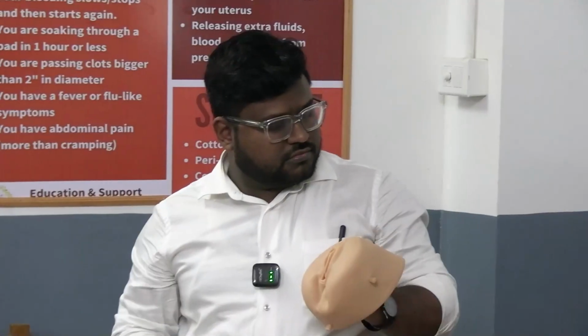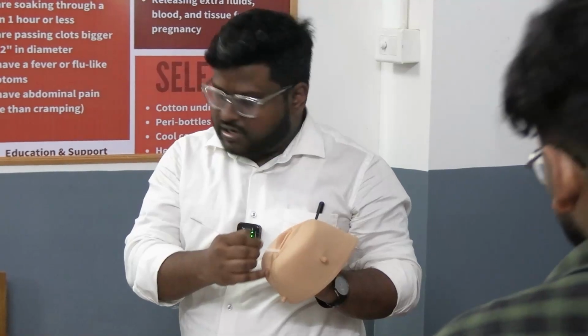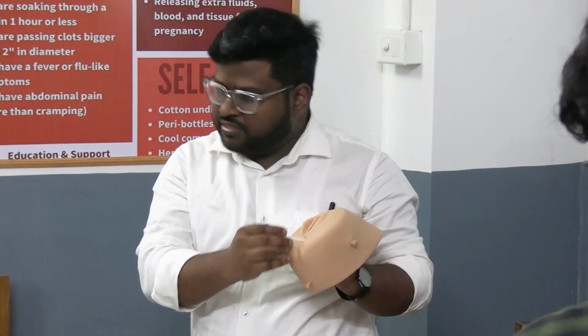The hymenal ring. What is the hymenal ring? Till the end of the mucosa or epithelium is fine for them, till the end of the vagina. Okay, what is left? The muscle layer and the skin.